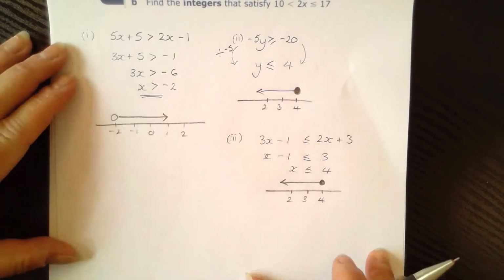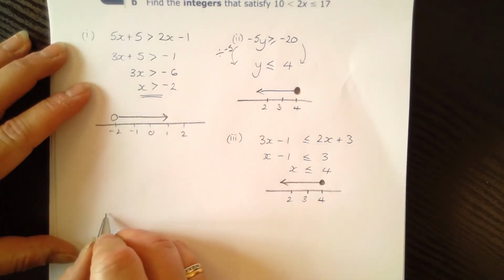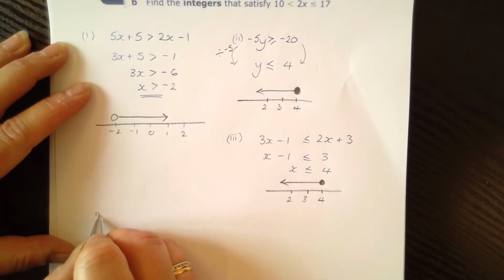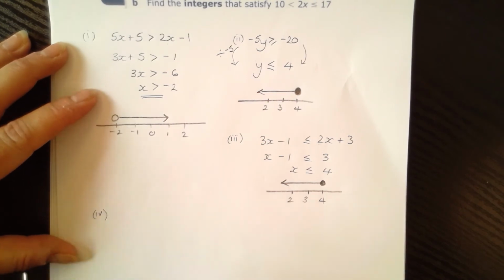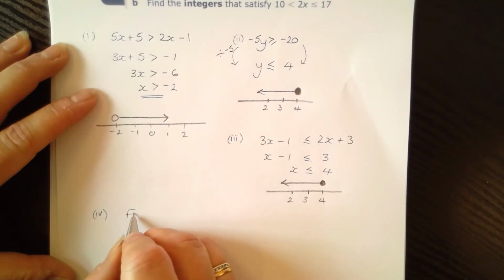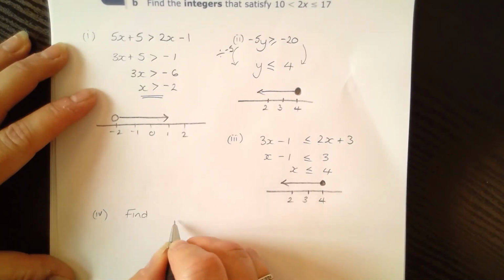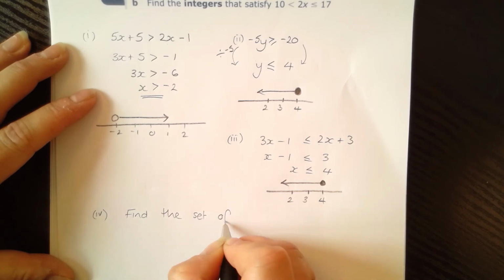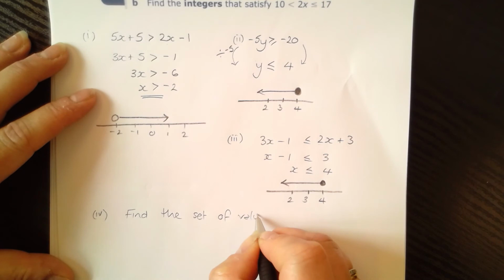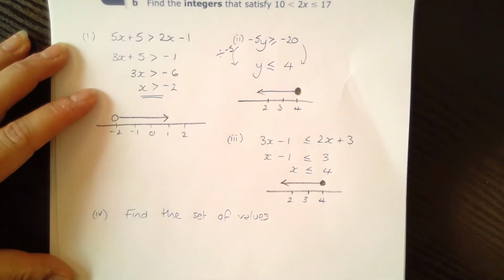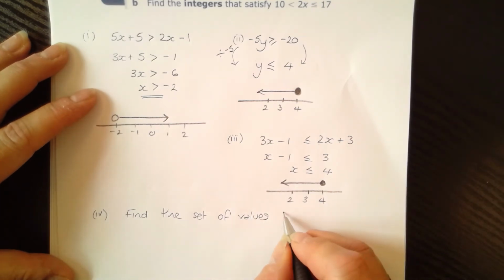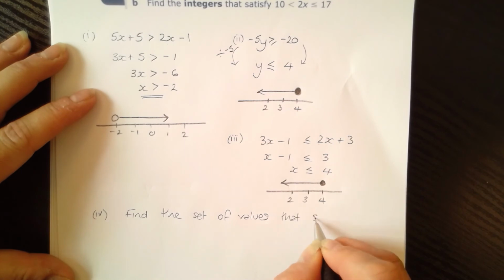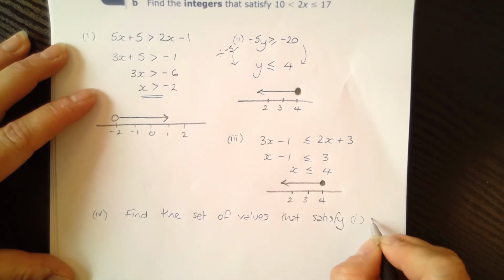And I forgot to write it down, but the final part of part A, my additional example, was find the set of values that satisfy part 1 and part 3.